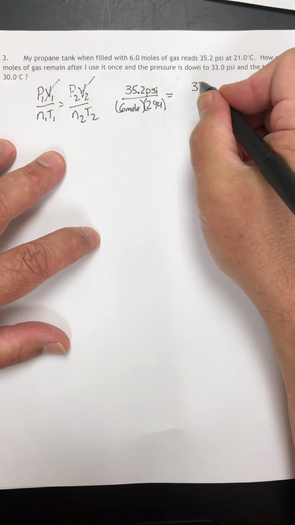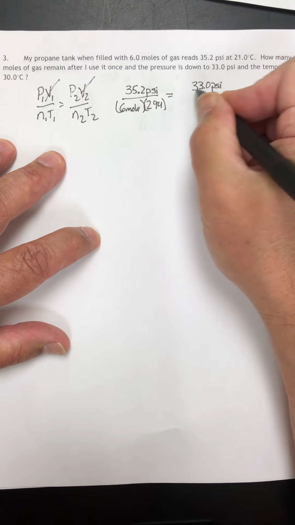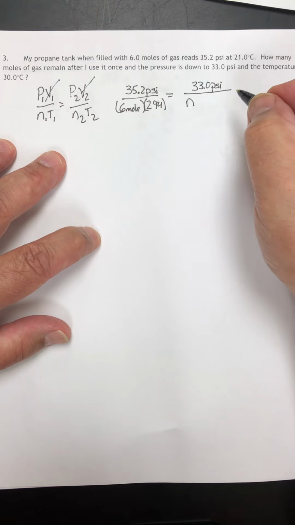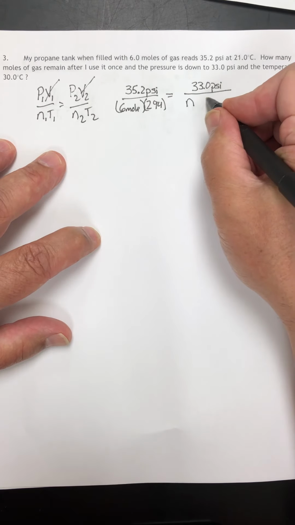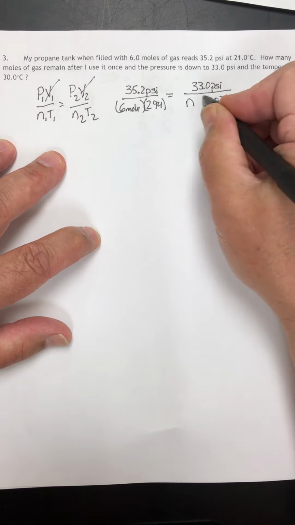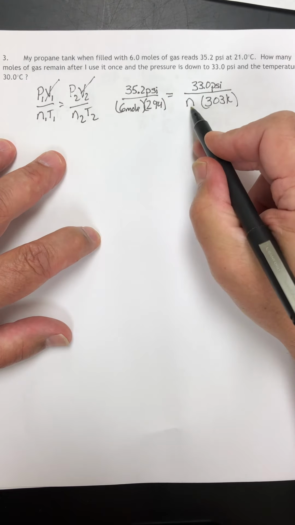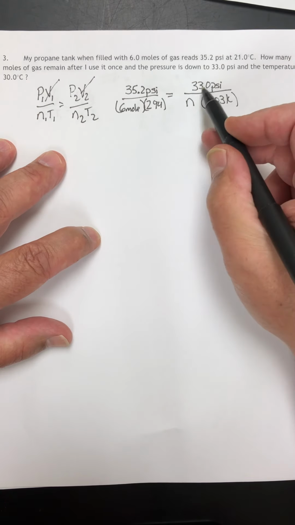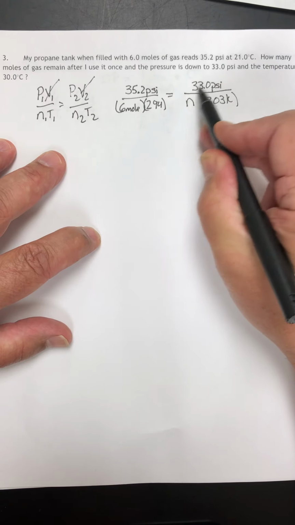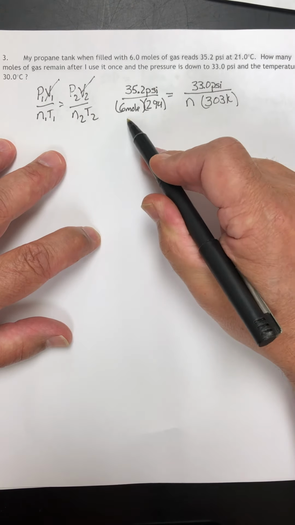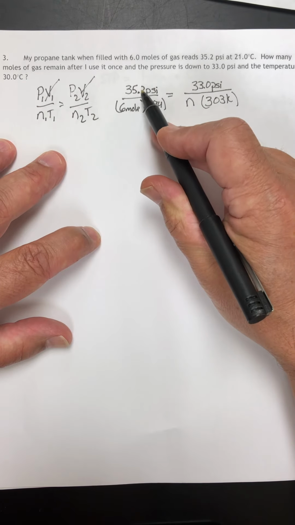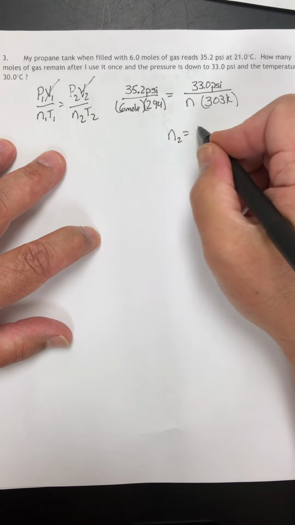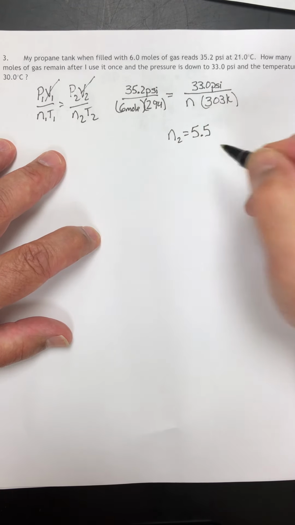The pressure reduces to 33 PSI. I must have used some of the gas in that tank. We're solving for the number of moles. The temperature is now 30 degrees Celsius or 303 Kelvin. And what I'm solving for is what makes this mathematically equivalent. I'm still going to cross multiply and divide. Now I'm multiplying this diagonal, 33 times 294 times 6, and then dividing by 35.2 and dividing by 303 and 2. My calculator should say, and yours should say 5.5.